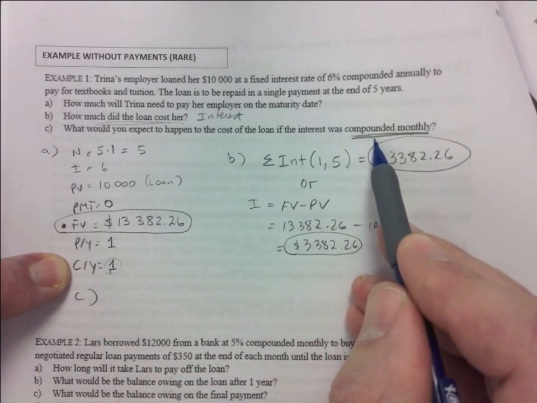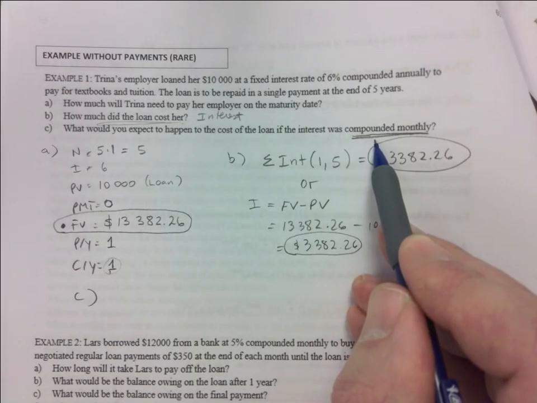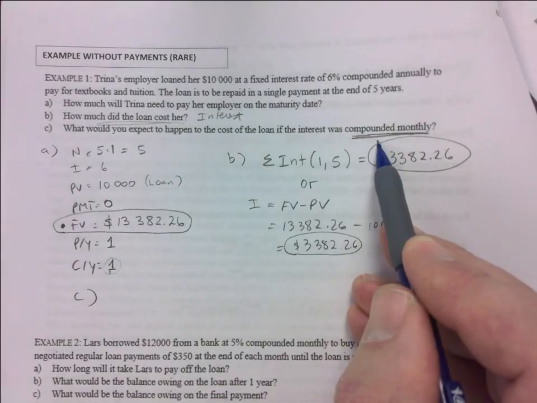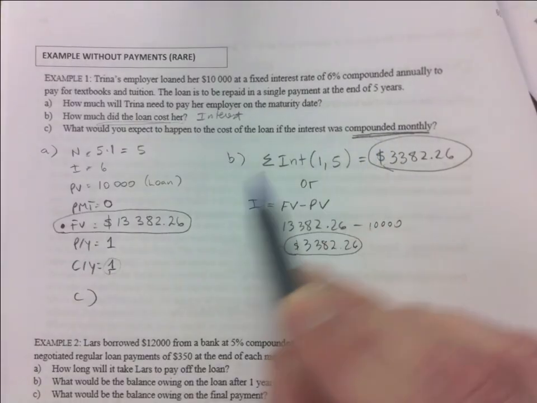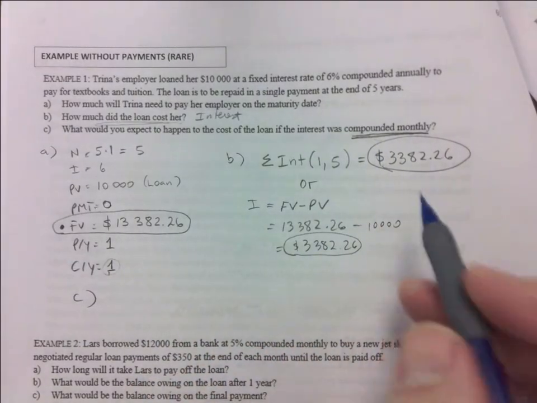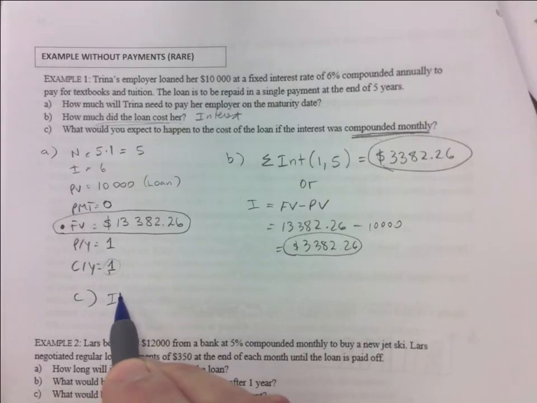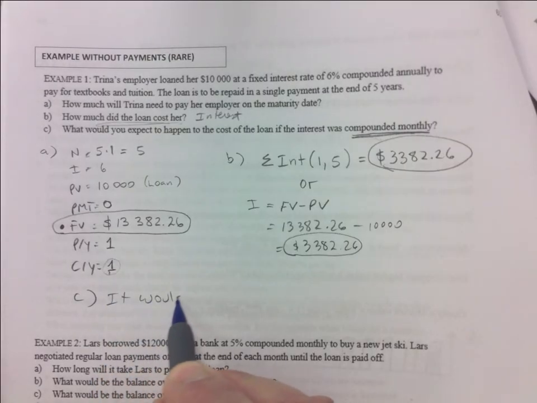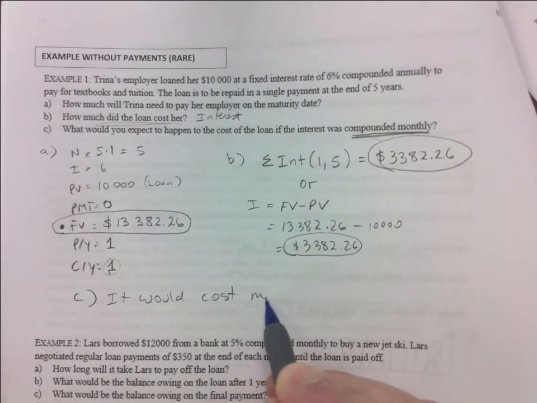Monthly compounded 12 times. It would result in a more costly loan. You wouldn't want that. It's not good for you when you're borrowing money. When you're investing, the higher the compounding, the better. Okay? So it would cost more.